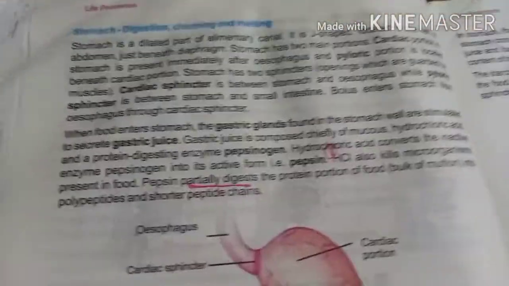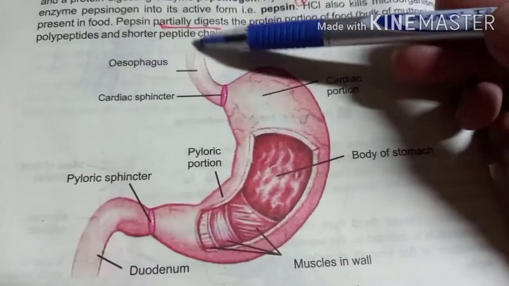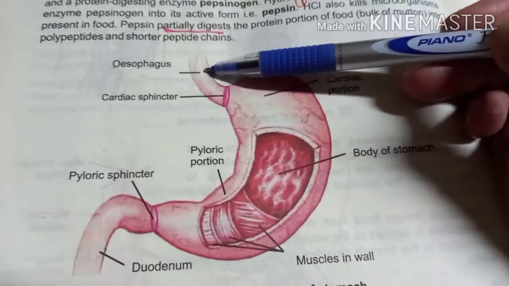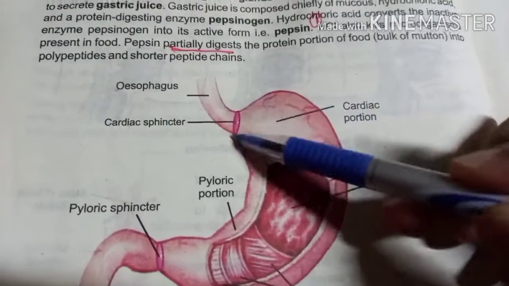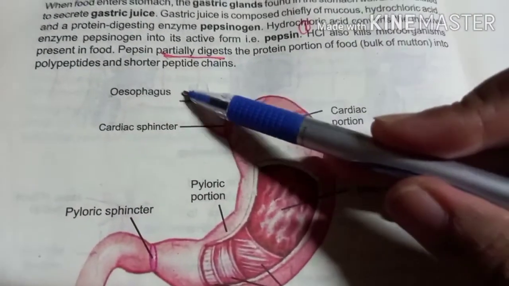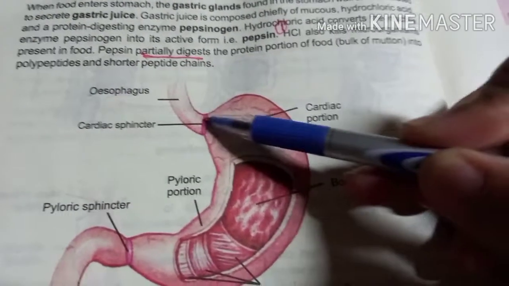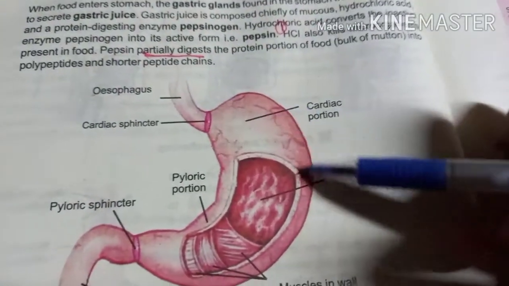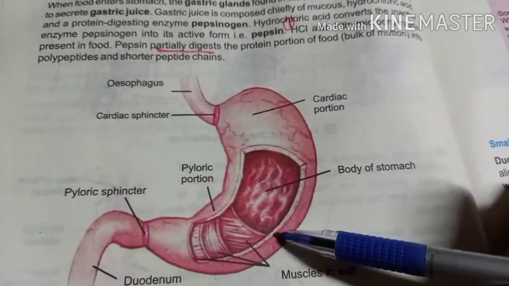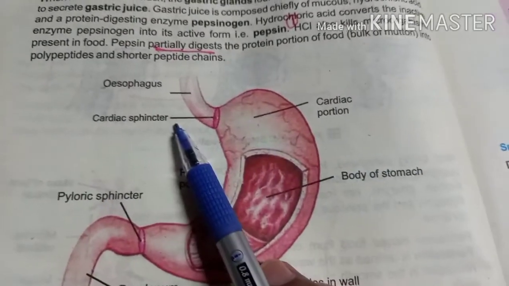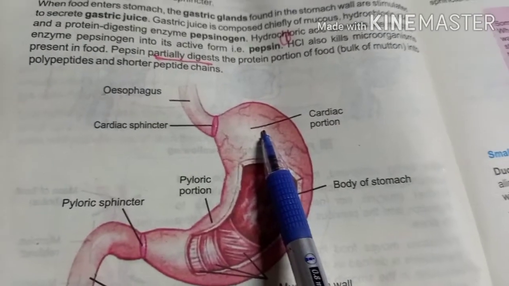In particular, today we are concerned with the structure of the stomach. When the esophagus, the food pipe, is taking the food down, there is an opening here that we call the cardiac sphincter. The cardiac sphincter is the first opening. Due to the muscular movement of the esophagus, it creates pressure here, which lets the food enter inside this J-shaped structure that we call the stomach. In the J-shaped structure, we have the first cardiac sphincter, and the portion present here we call the cardiac portion.